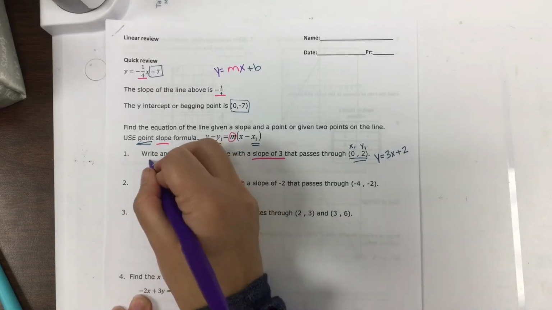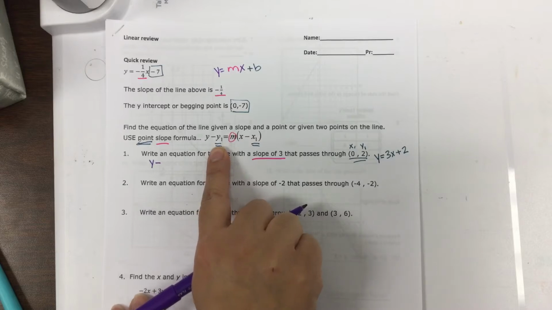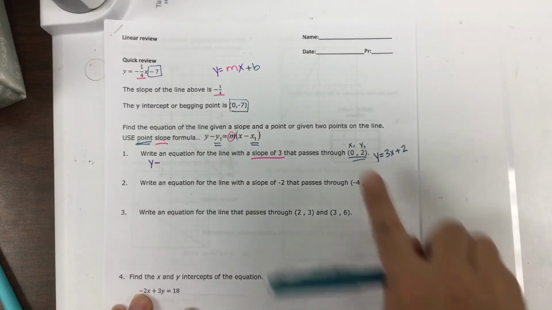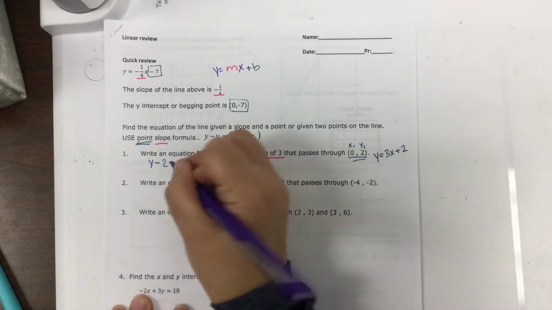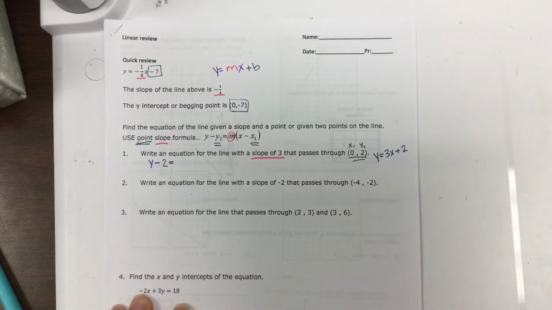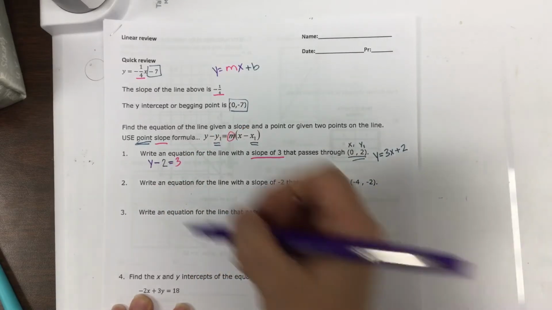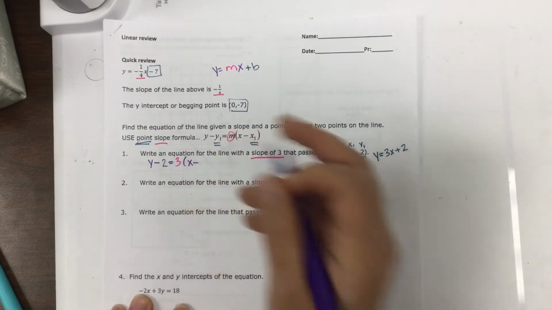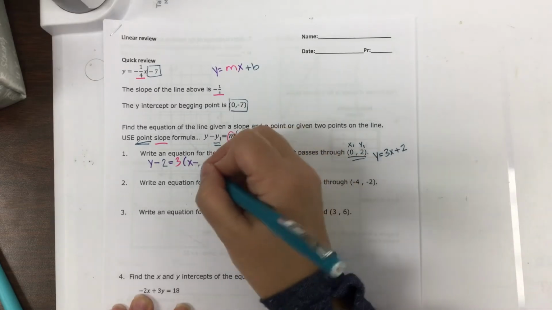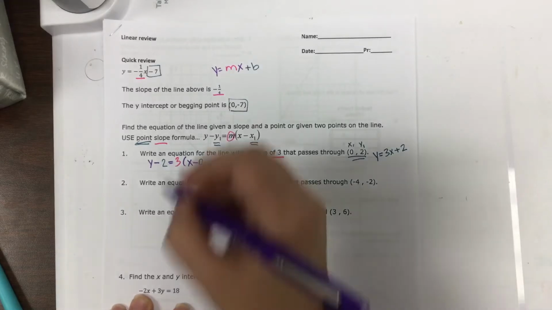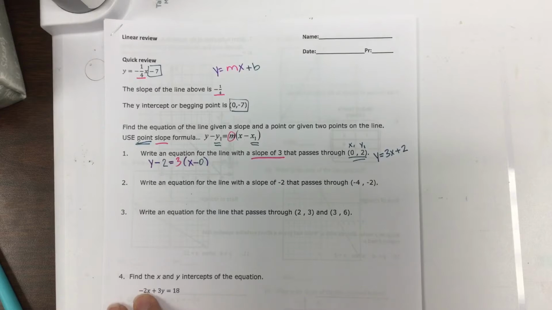So I'm going to start off with my y minus, because that's what it has here, and then the y1, and my y1 value here is 2, equals the m, which is our slope, 3 in this problem, times x minus the x value of my point, which happens to be 0. And then from here, we'll need to distribute and add to get this in slope-intercept form.